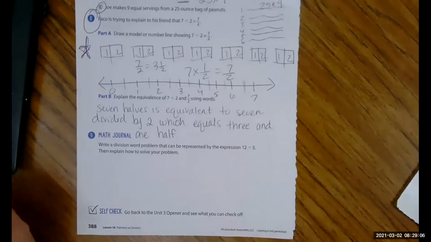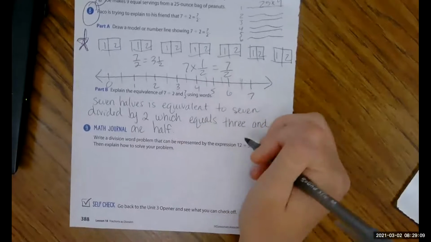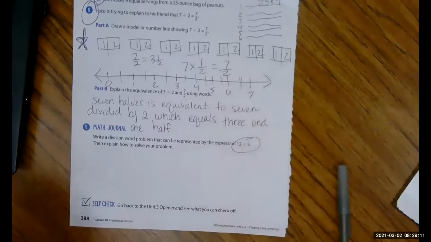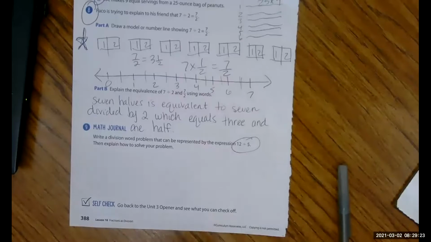For the math journal, they wanted you to come up with your own word problem. So who wants to share what they did to represent 12 divided by 5? Somebody share their word problem with me. Avery, go ahead. Turn your volume up. I can barely hear you.